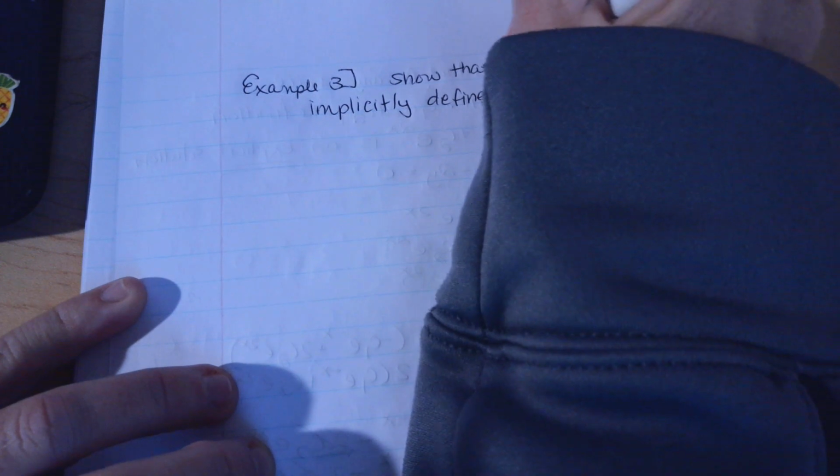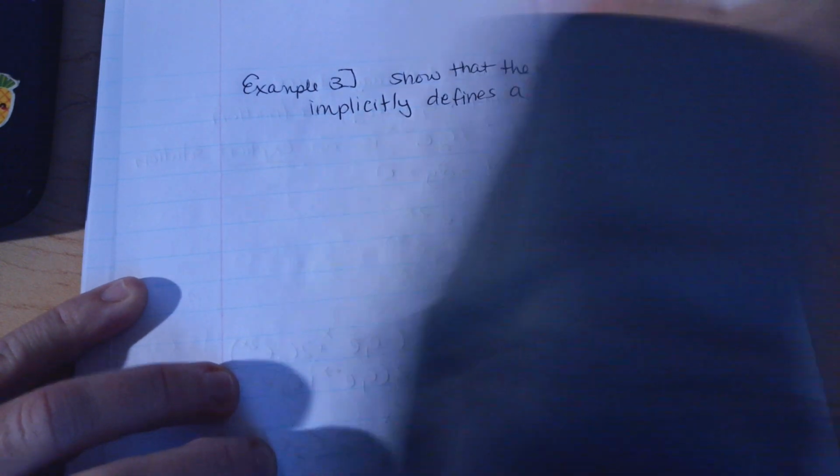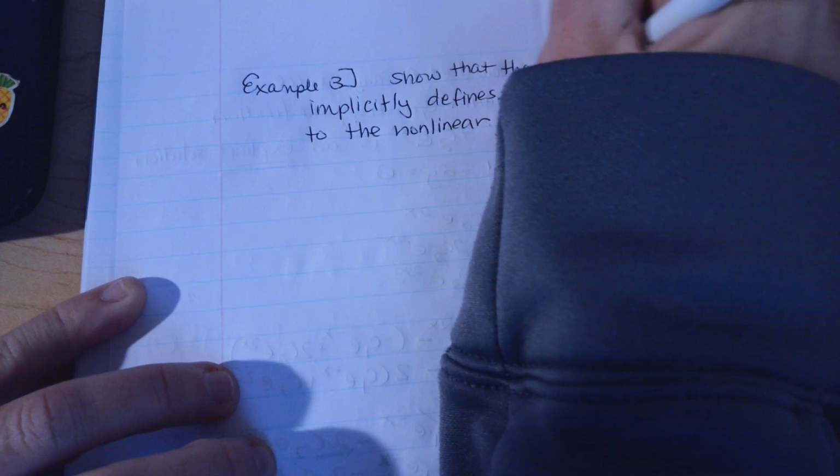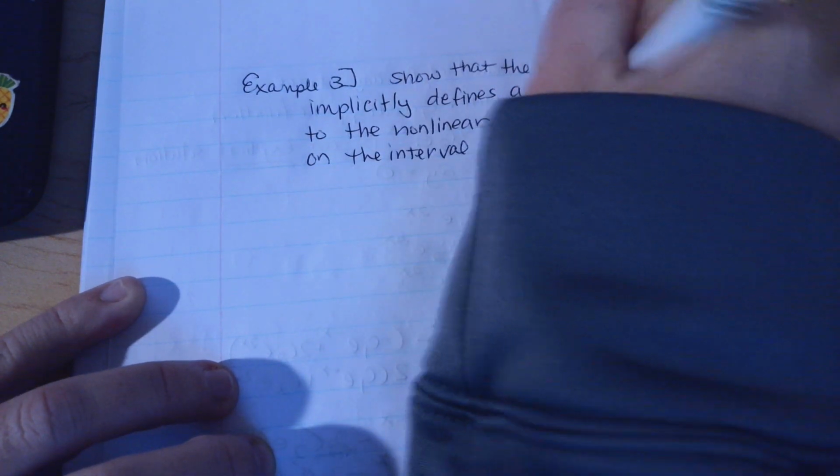Okay, example 3. Show that the relation implicitly defines a solution to the non-linear equation on the interval 2, 8.